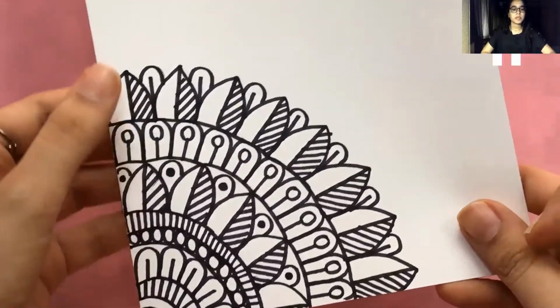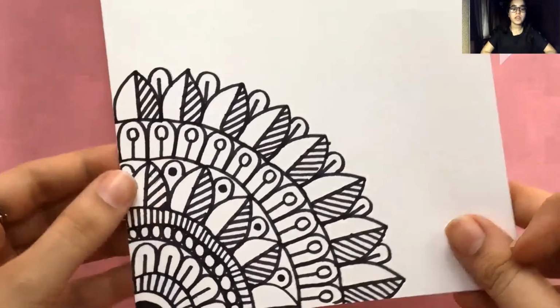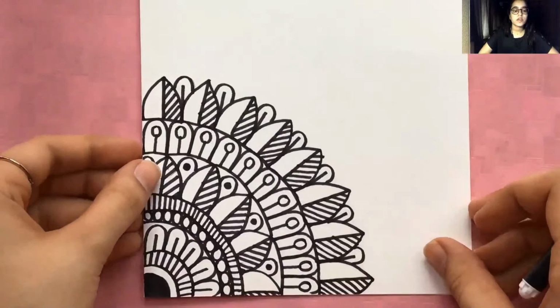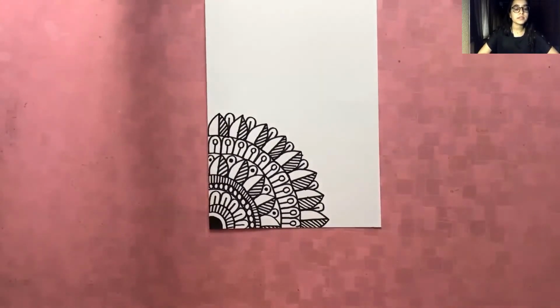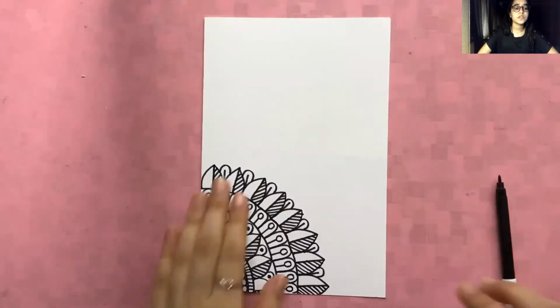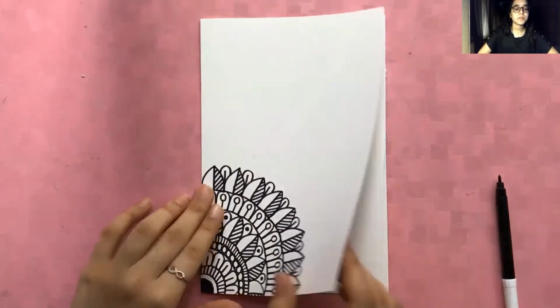So just pay attention to this. This may not be a complete circle, but this is just a quarter of it. The half of half, just a quarter of a mandala that we have drawn over here. Okay, so we have a beautiful mandala right at the left bottom of it. And if you see, we have some space left above.